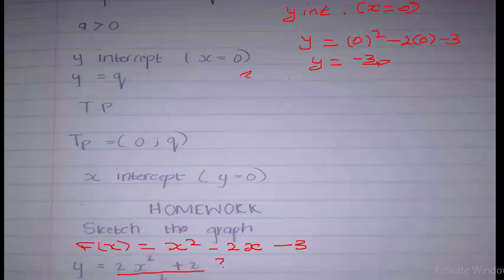Now we'll be looking for our x-intercept. For the x-intercept, our y will be equal to naught. So naught is equal to x squared minus 2x minus 3.